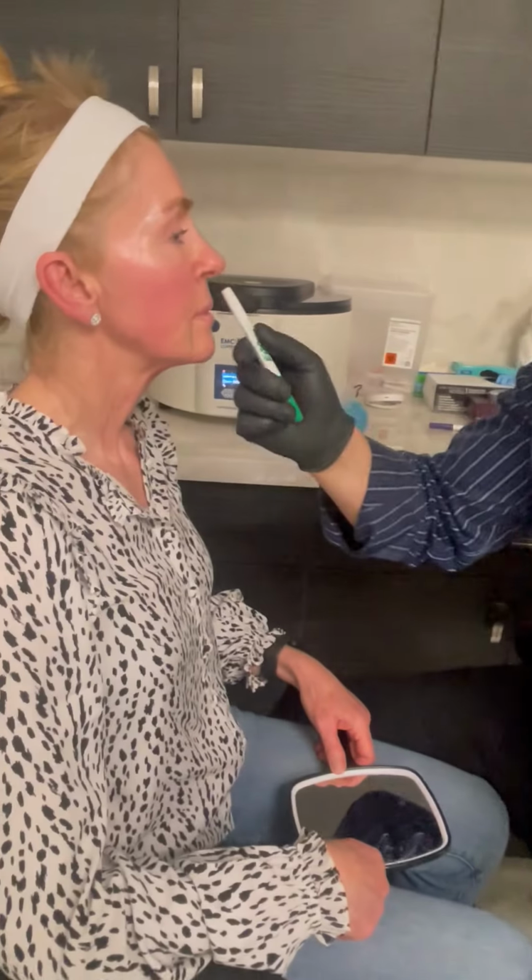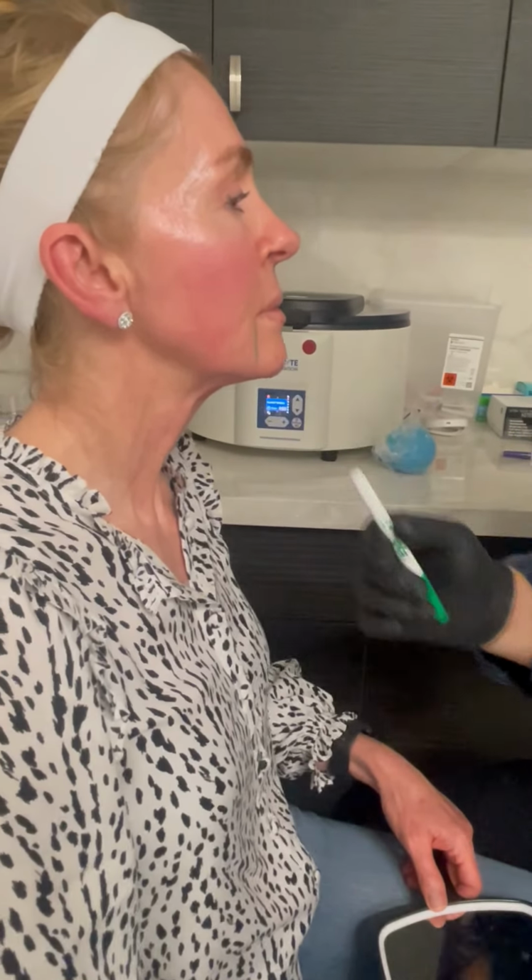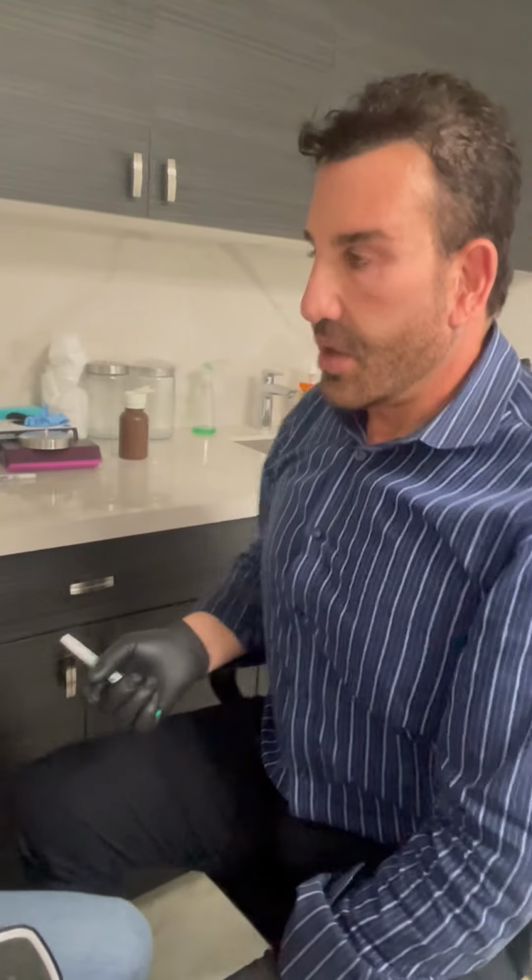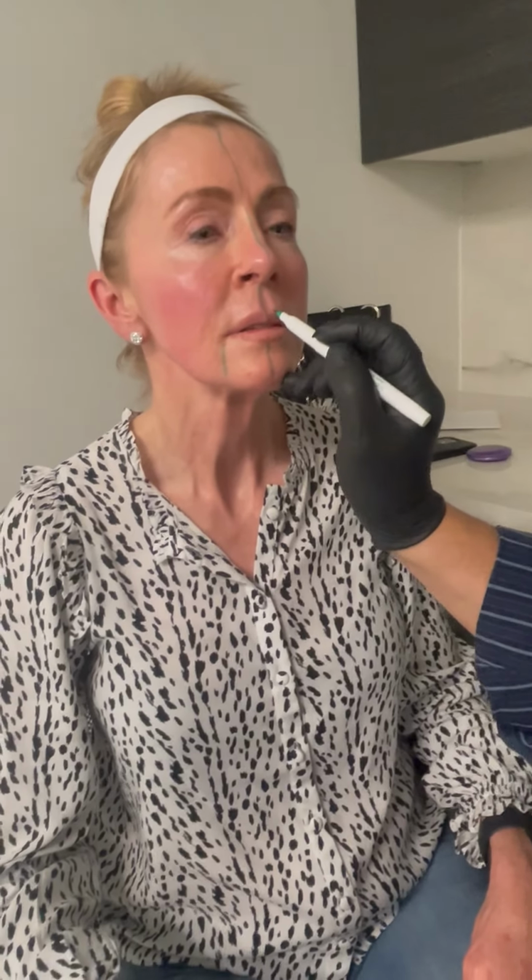Front of the maxilla is called a macrognathia. So, in evaluating her face, let's look at her lips. Open a little bit. I mean, her lips are okay. The rule for beauty is symmetry and contrast.